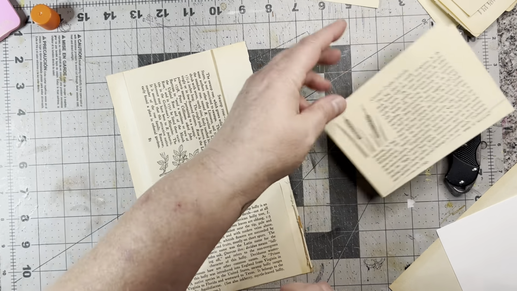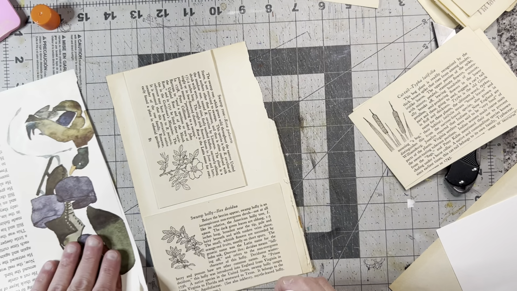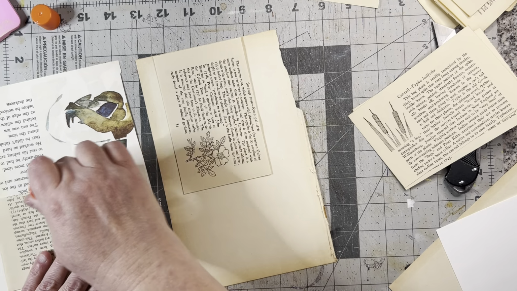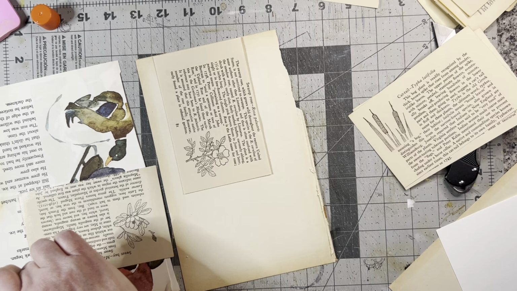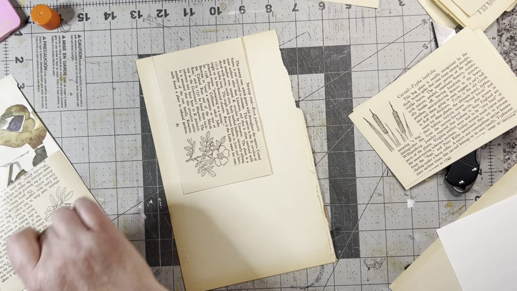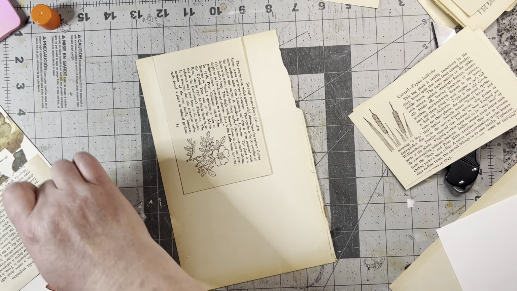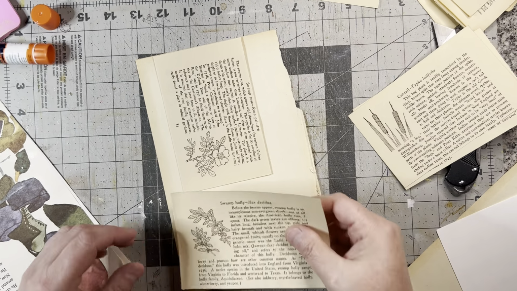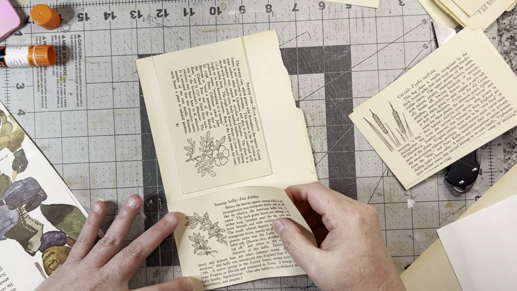So, all that to be said is I'll glue these down, I'll ink them, I'll edge them, whatever, and then I'll decide to sew around them at a later date.